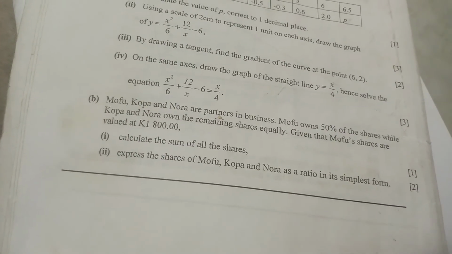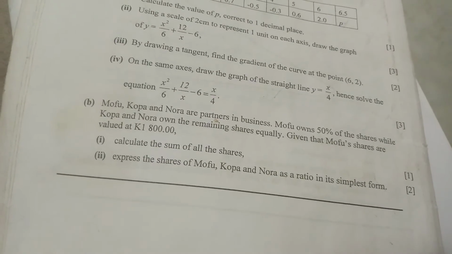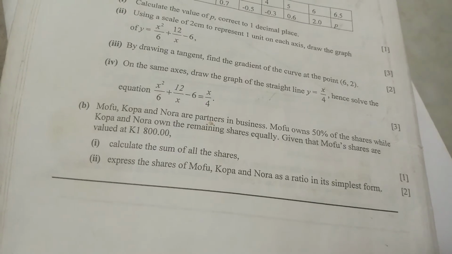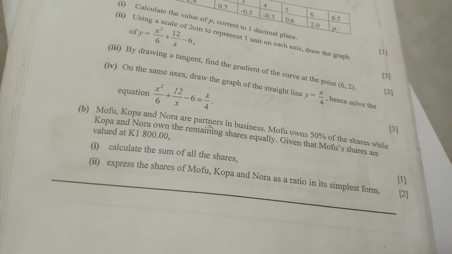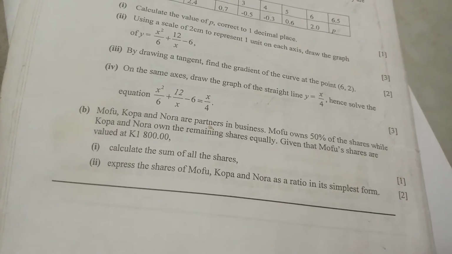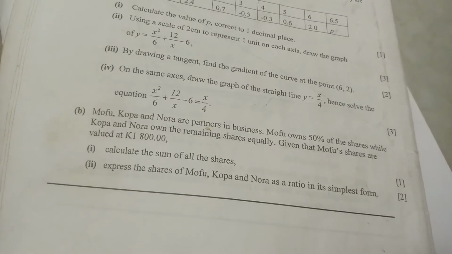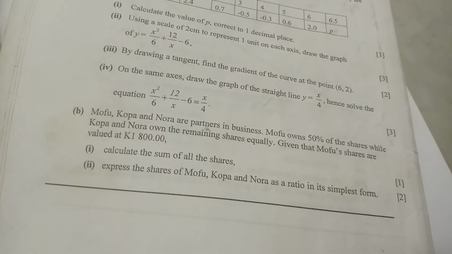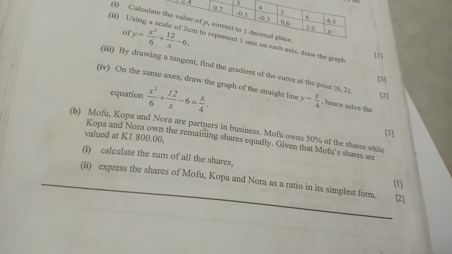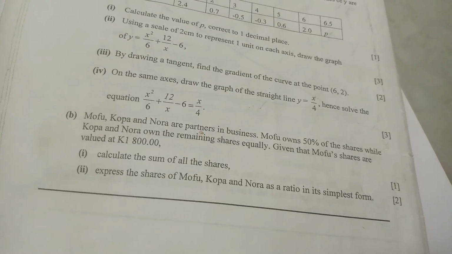Let's now answer the B part. Mofu, Copper, and Nora are partners in business. Mofu owns 50% of the shares, while Copper and Nora own the remaining shares equally. Given that Mofu's shares are valued at 1,800 kwacha, calculate the sum of all the shares. And 2, express the shares of Mofu, Copper, and Nora as a ratio in the simplest form.